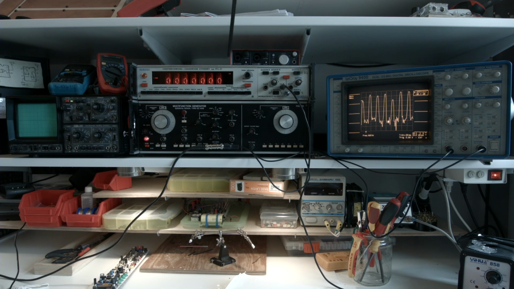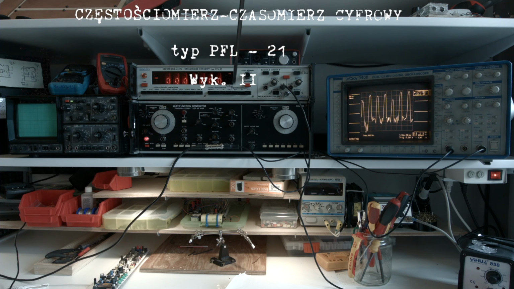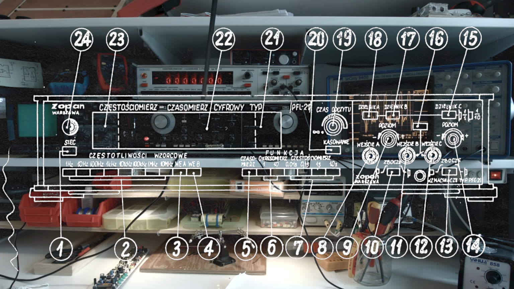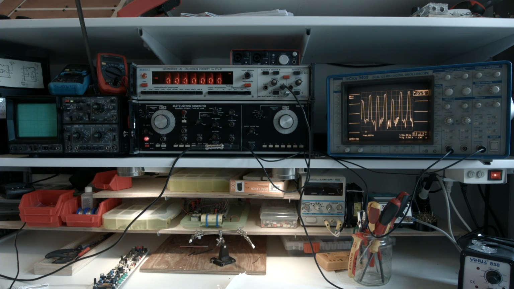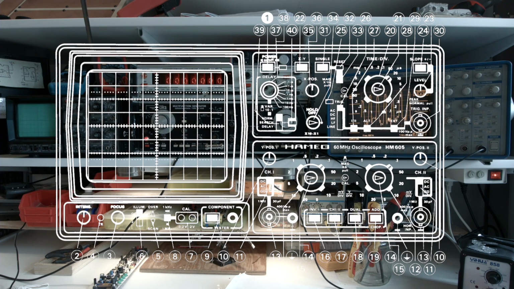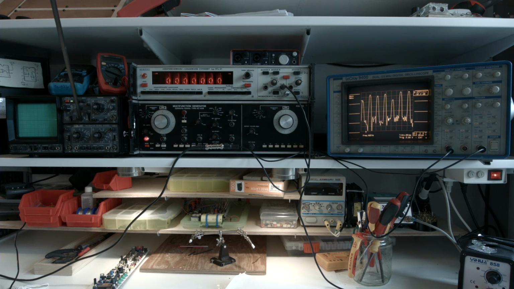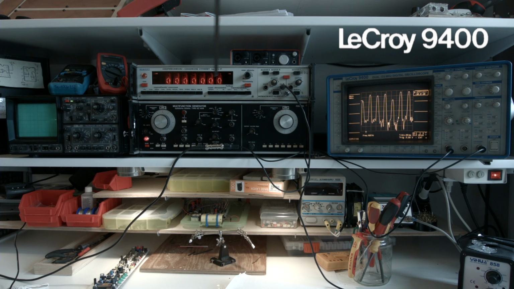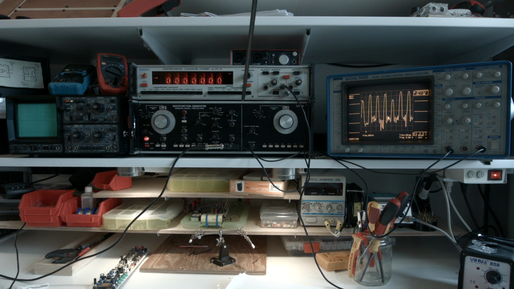Here we have another old piece of gear. It's a Polish frequency counter made in Poland by Zopan. And here we have an old Hameg HM605 oscilloscope rebadged by Gerst Metrawatt. And here we have our LeCroy oscilloscope. So first we will see a few simple waves, and then we will modulate them.